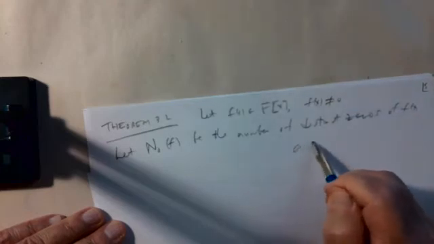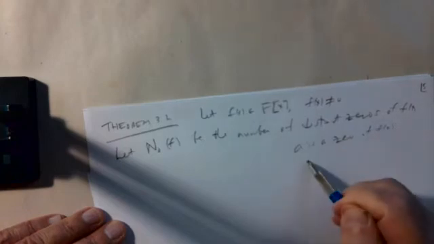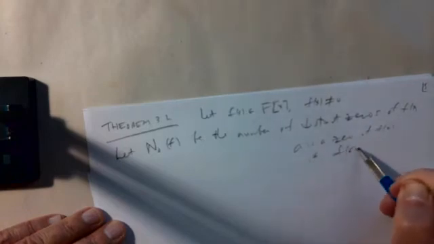So a is a zero of f of x just means f of a is zero.